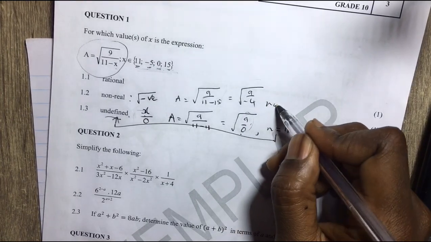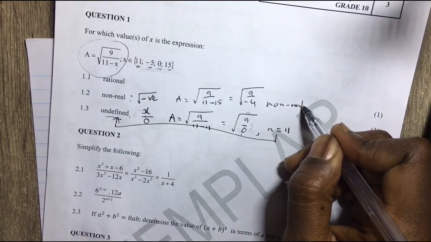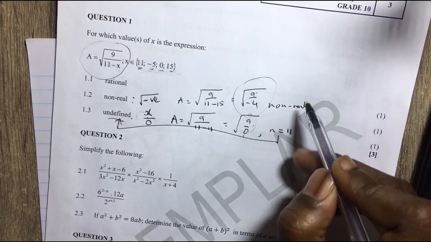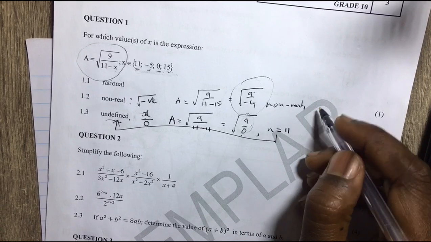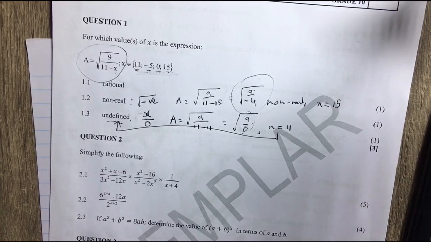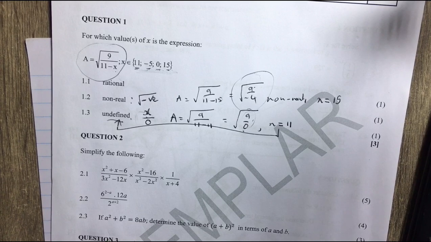So this is non-real. They are not asking you to solve the question. They want to know the value of x that makes the expression non-real. So your answer would be, if x is 15, then it's non-real. I hope you are getting it.